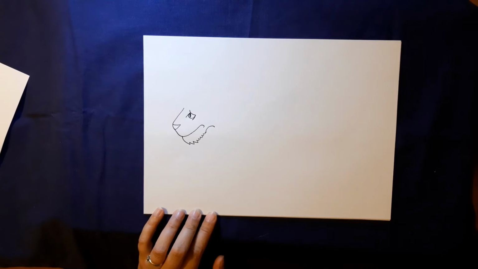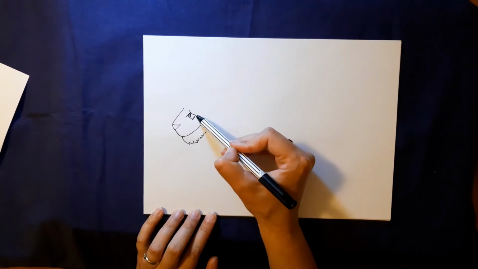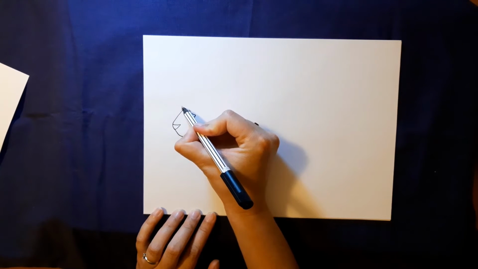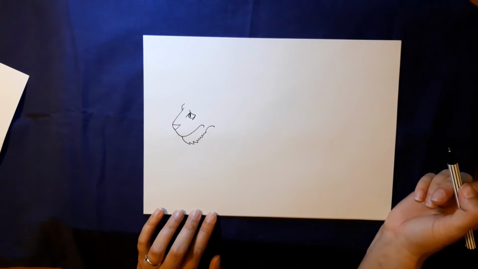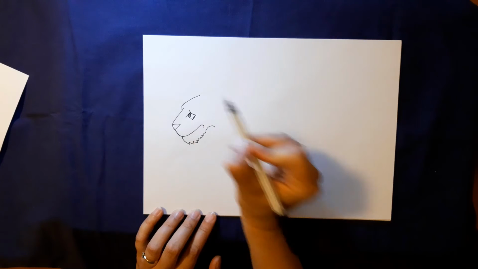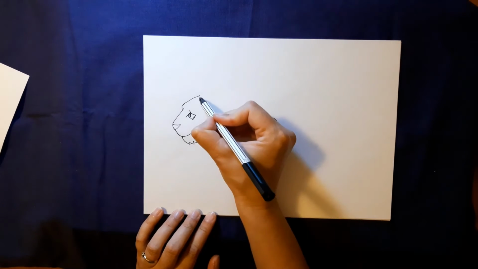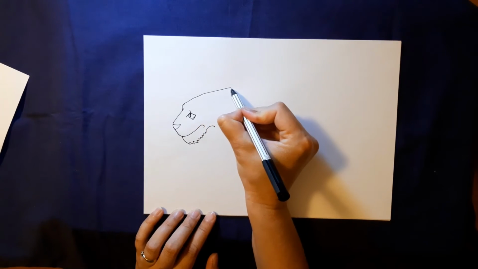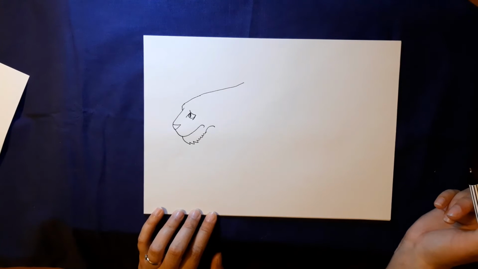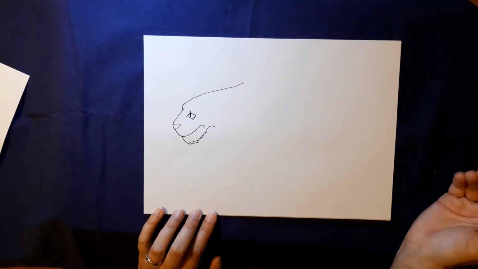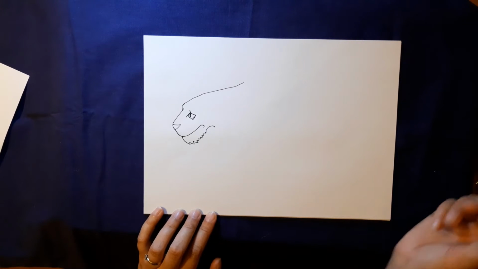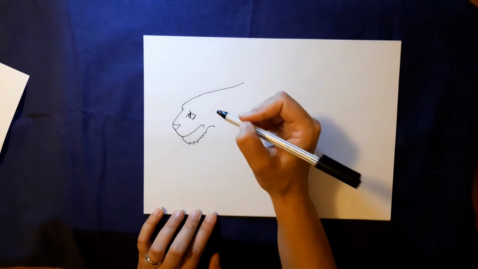Right, let's do the top of his forehead. Here is his one eye. We can't see the other eye, but there will be a little bump here where his eye is on the other side. We're going to go over the top of his head and stretch out the back of his neck. Remember, as we are drawing, it's not going to look like a tiger until the very end. So even if you think yours might be looking a little bit funny, just keep going.